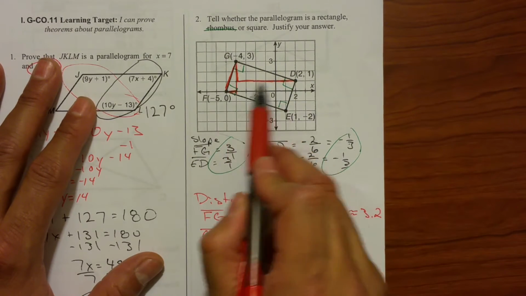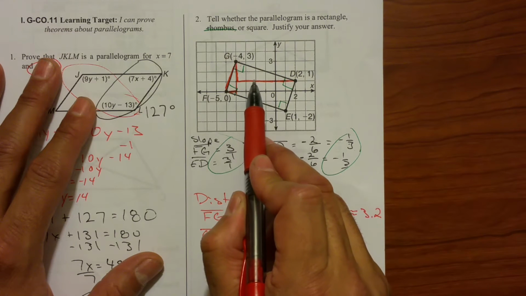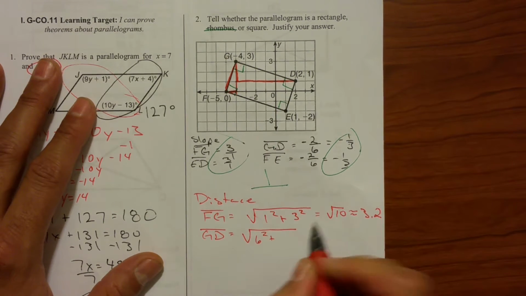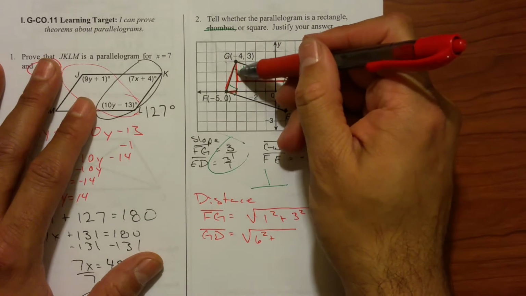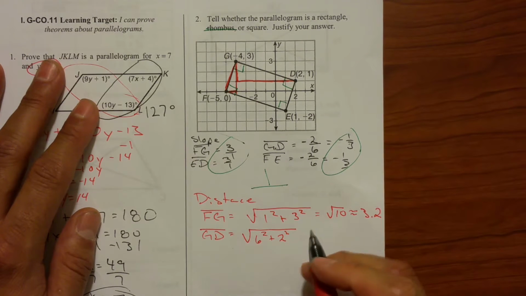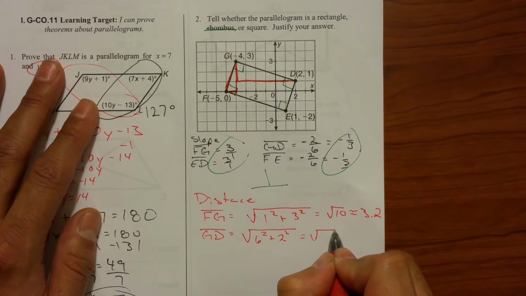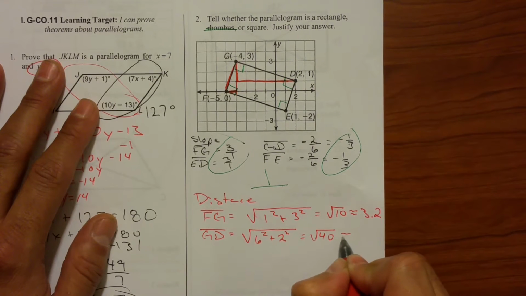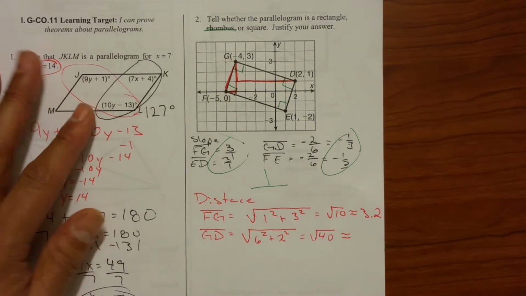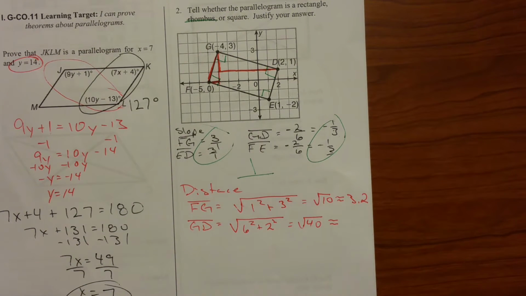So my x's, I have 1, 2, 3, 4, 5, 6, plus my y's, which are 1, 2. So that's 36 plus 4, square root of 40, which gives me about 6.4? Maybe I should do the math instead of guessing. 6.3.